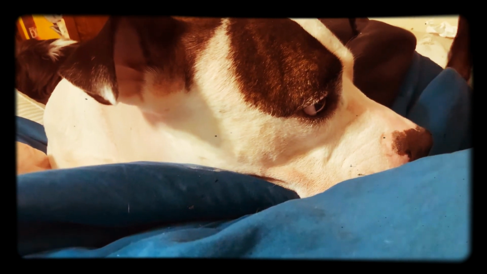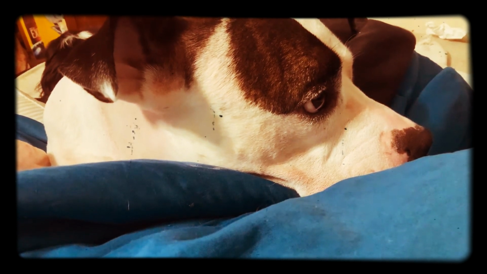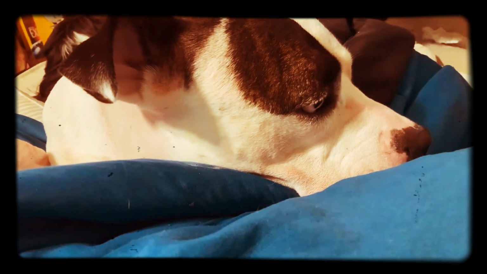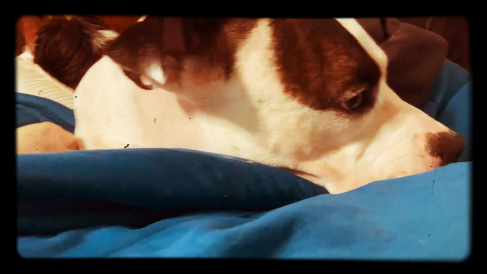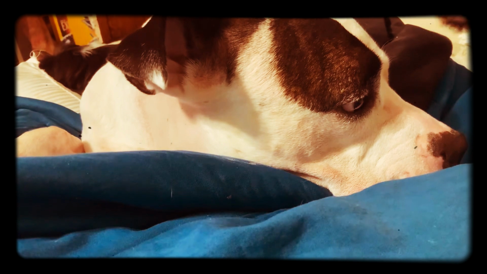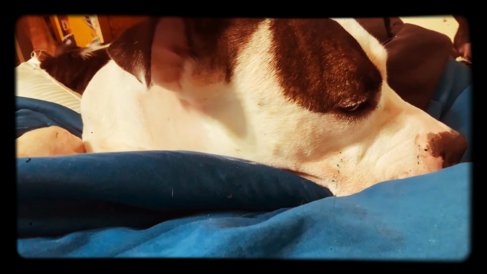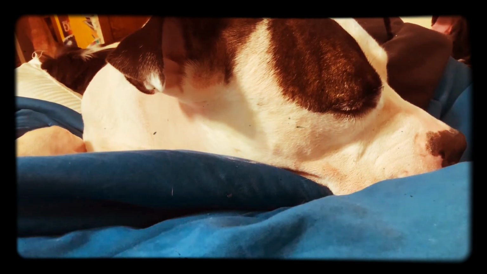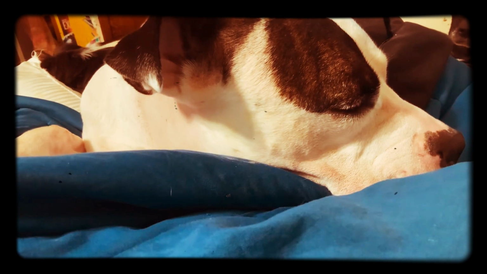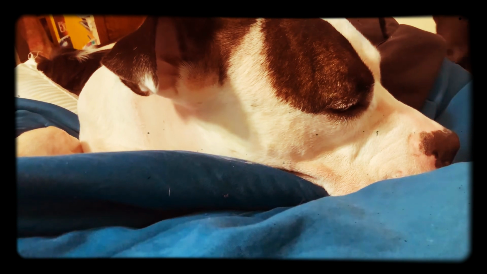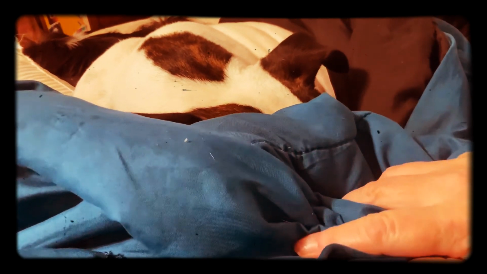The subject speaks its own importance, comprehending in its consequences nothing less than the existence of the Union, the safety and welfare of the parts of which it is composed, the fate of an empire in many respects the most interesting in the world. It has been frequently remarked that it seems to have been reserved to the people of this country by their conduct and example to decide the important question whether societies of men are really capable or not of establishing good government from reflection and choice, or whether they are forever destined to depend on their political constitutions on accident and force.